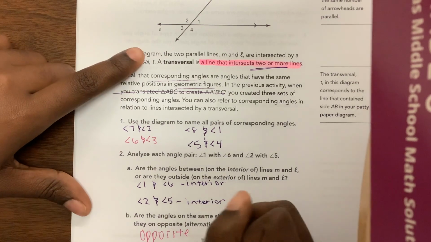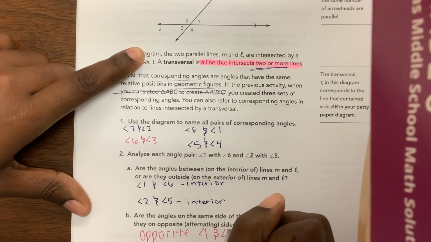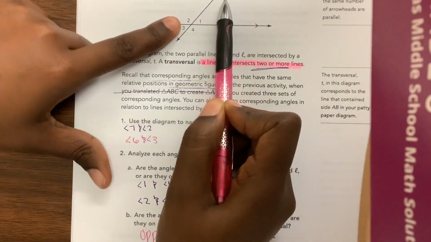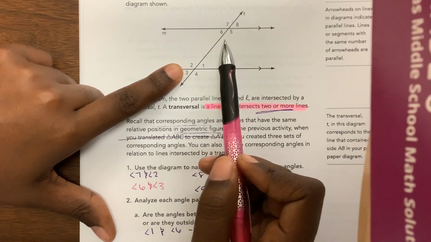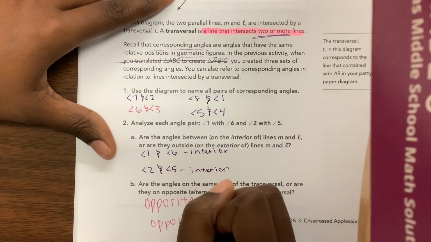And then that's for 1 and angle 6. And then for 2 and 5, again, those are on opposite sides of our transversal line, which is this line right here, line T. So we're going to write opposite again, okay?